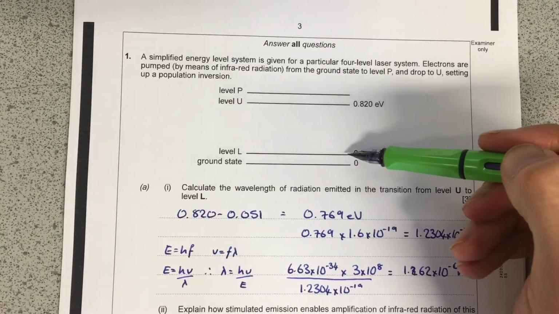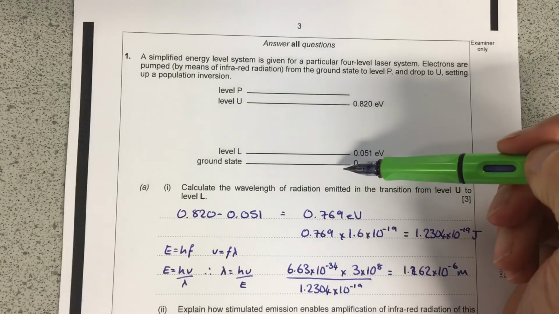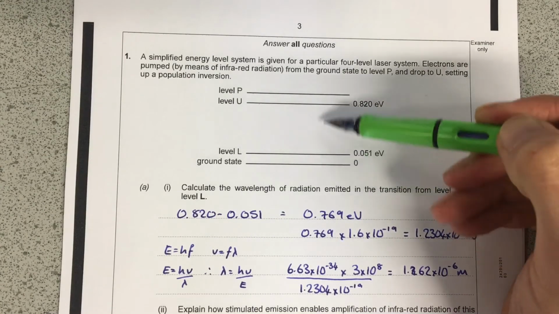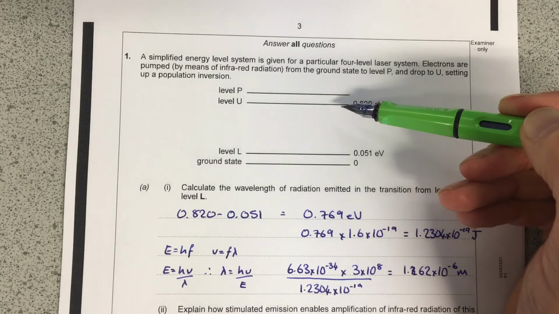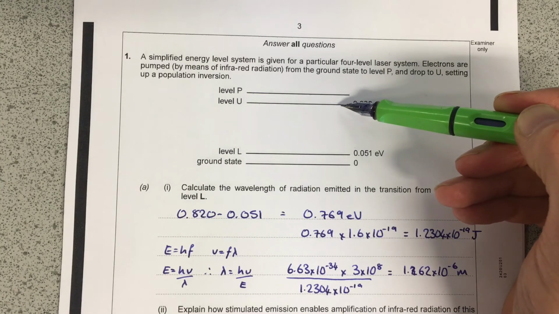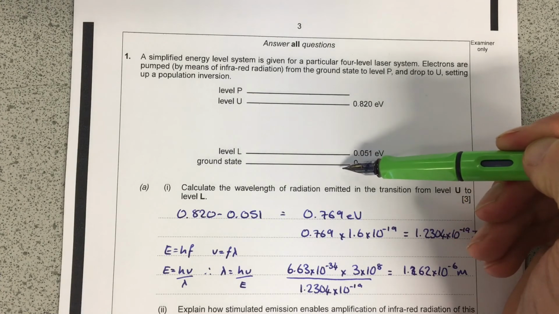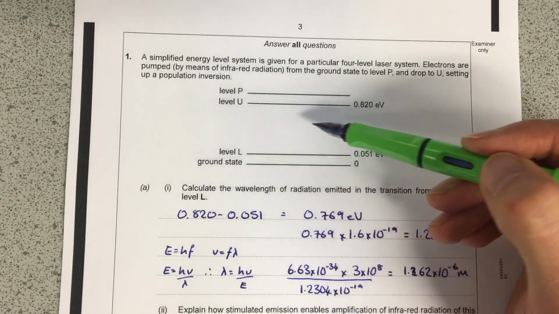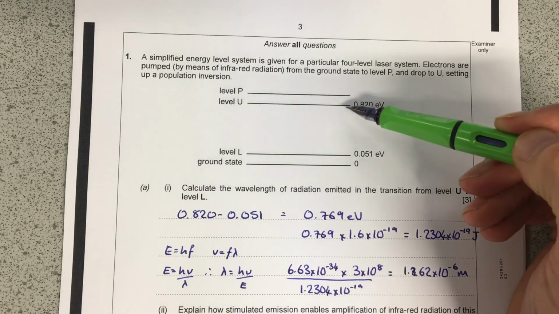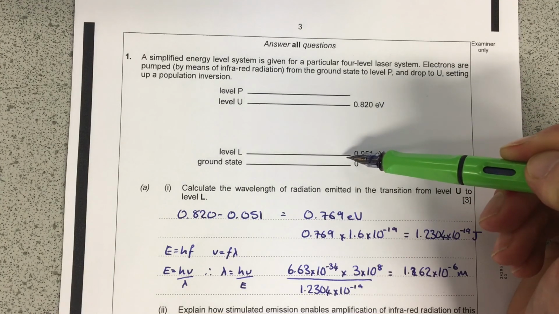So what we don't want is anything getting in the way of this drop here. So we're going to pump electrons from ground state up to P. They'll then fall into U. That's your standard three-tier system. And then they will drop into L. But they won't hang around here. They'll drop down. We want as many electrons up in U ready for arriving stimulating photons as possible. So we want to keep this shell full, and we want this one empty, causing no barriers to the drop.